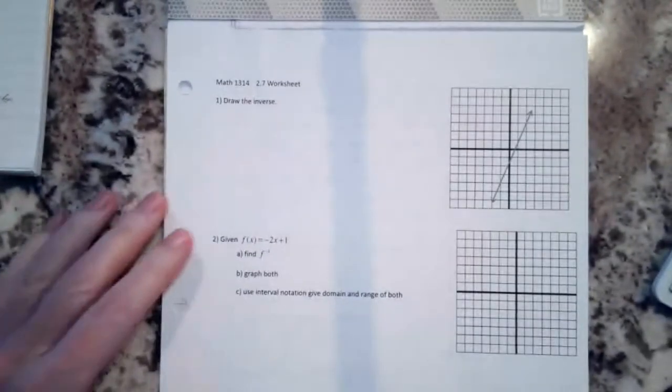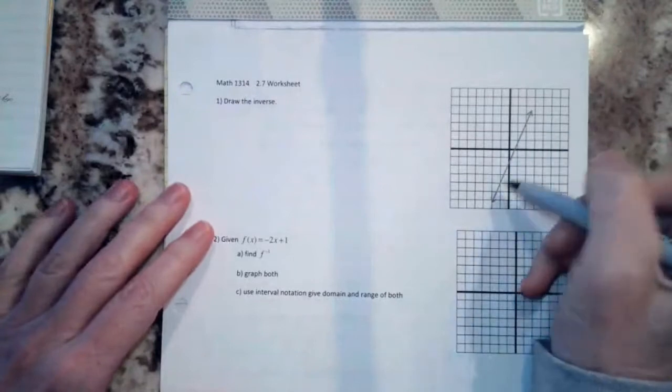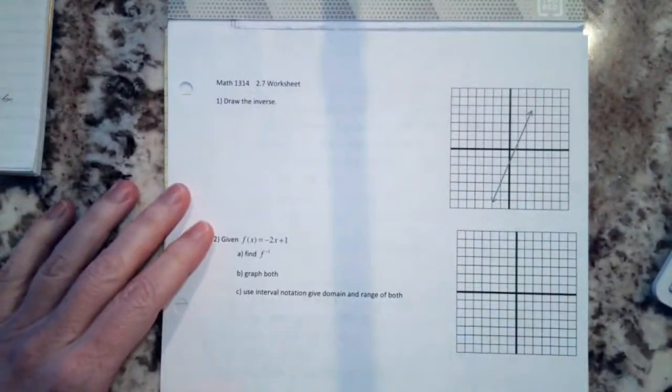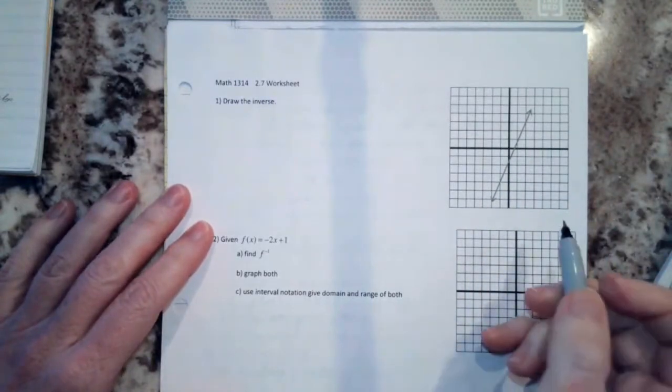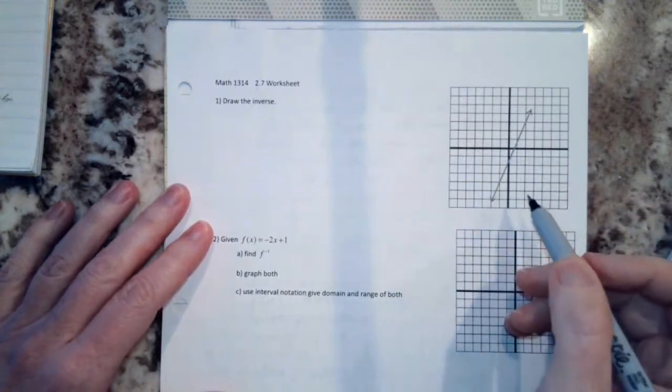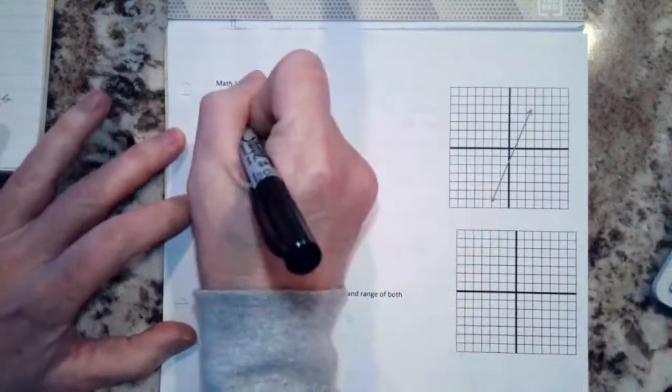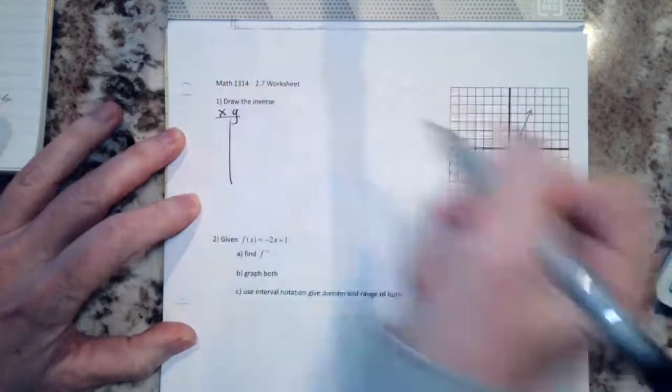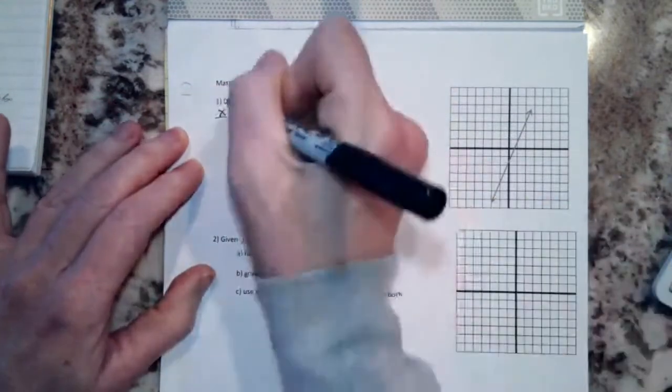We want to draw the inverse of this one. Let me focus again just in case. Okay, we want to draw the inverse of that line. First off, does it have an inverse? Yes, it passes the horizontal test, so it does. We can do this. Let me set up a t-table. I think that's going to be the easiest way at this point.